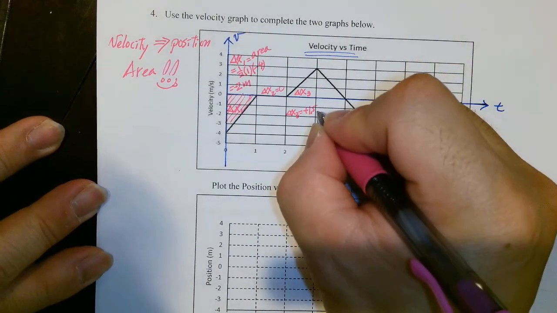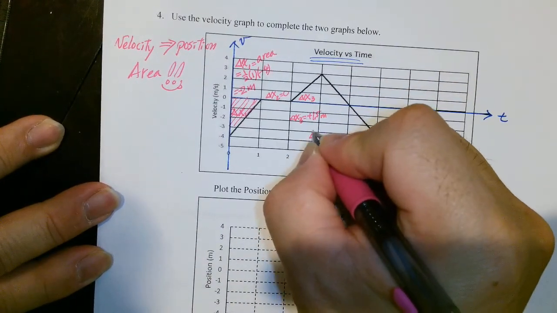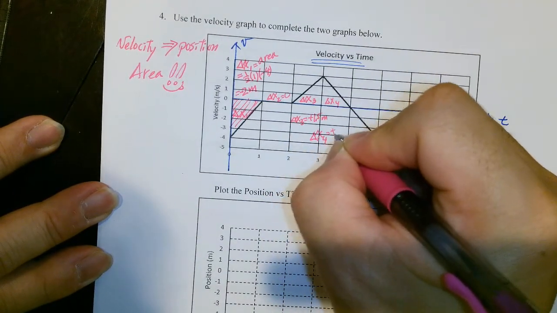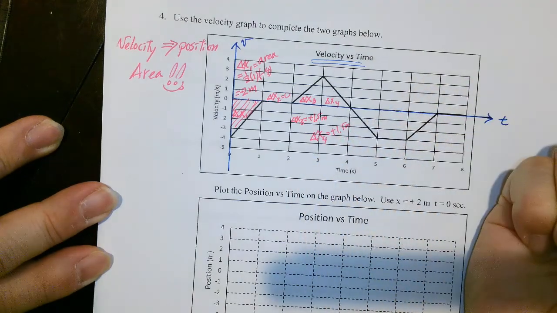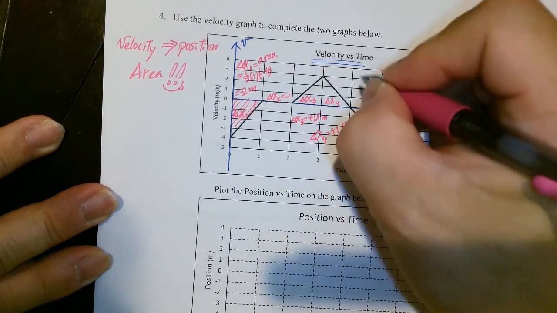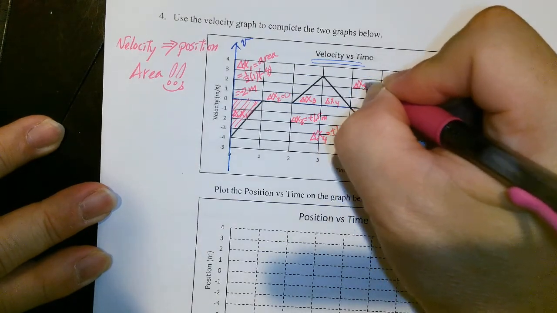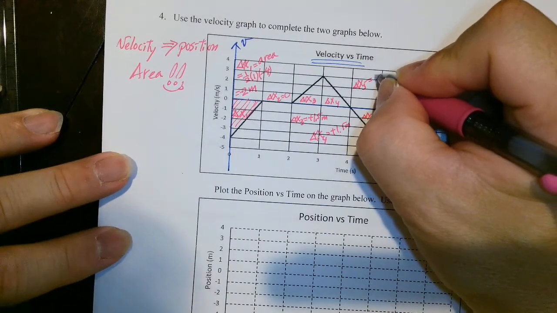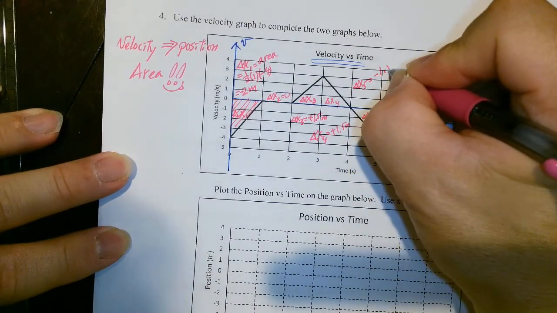And then my delta x4 here is also positive 1.5 meters. Delta x5 is equal to negative 1.5 meters.